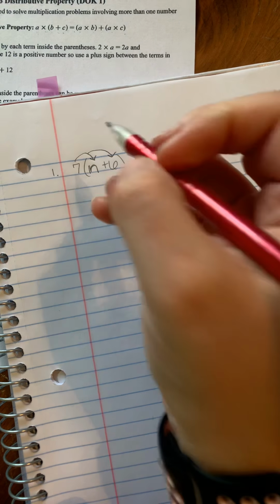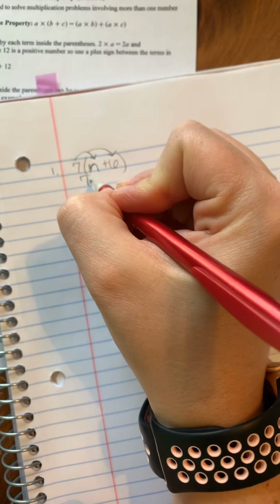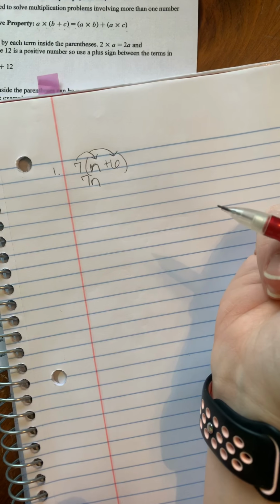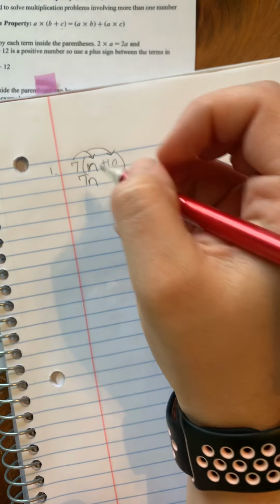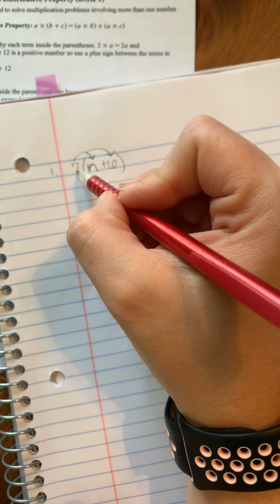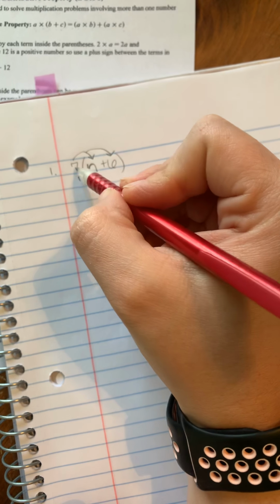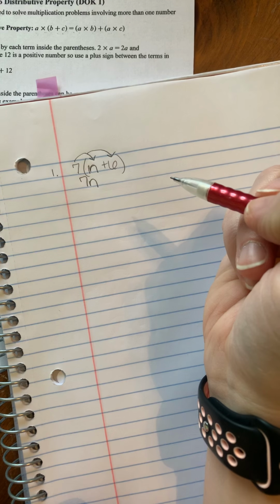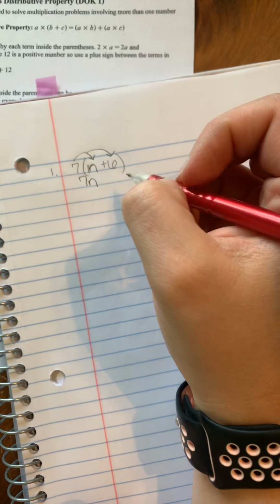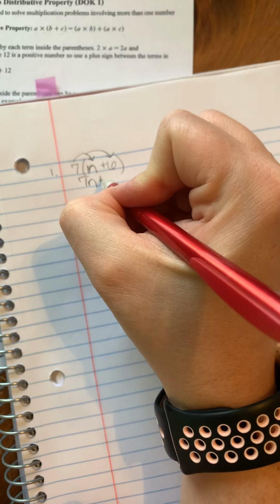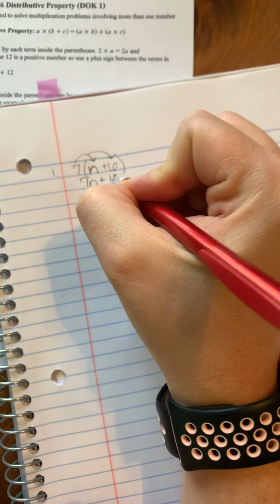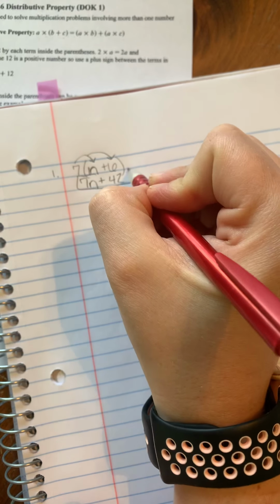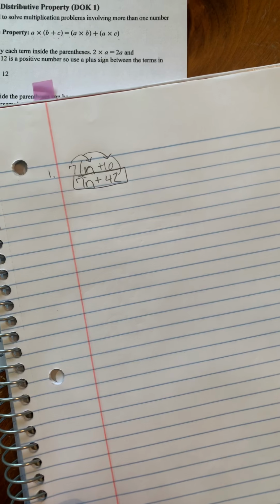So the 7 goes to the n, and so you get a 7n because you're multiplying, and remember there's an understood 1 in front of any variable that's by itself. And then you're going to have your 7 times your 6. This is a positive 7. This is a positive 6. That's what that plus sign is going to represent here. So therefore, this is going to be plus 42. Okay, you're going to box in your answer, and you're done.